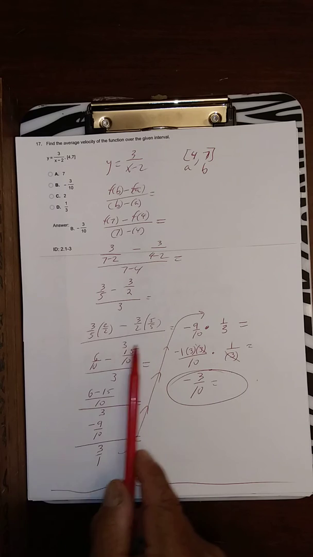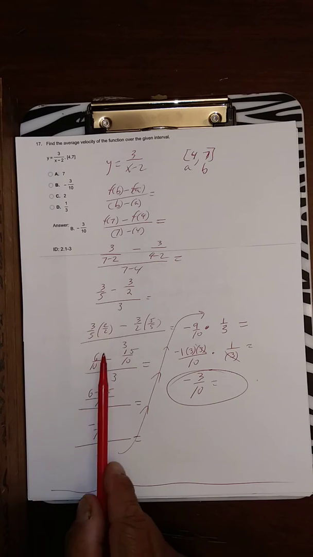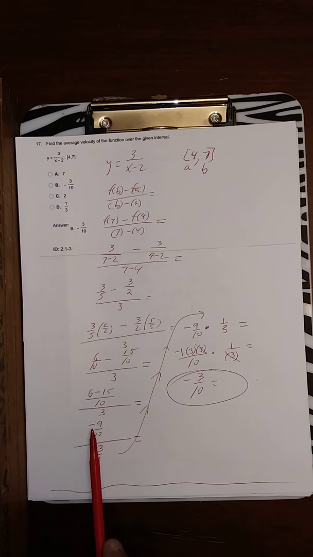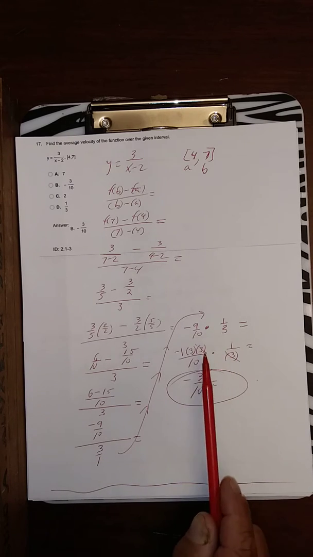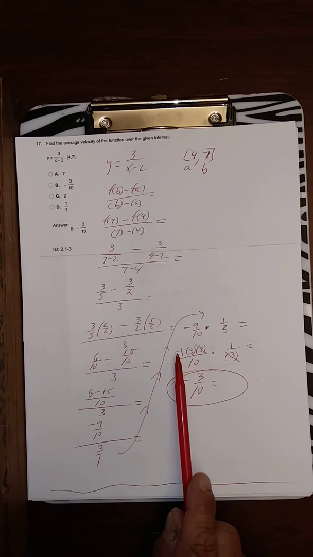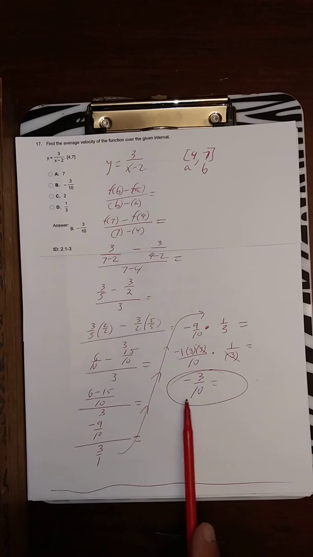Multiply by 2 and 5 to have the same denominators. So now we have 6 tenths minus 15 tenths. Put them together, 6 minus 15 is negative 9 tenths over 3 over 1, if you want to make it into a fraction. Flip this around, reciprocal. And now 9 is 3 times 3. Cancel one of these. Negative 1 times 3 is negative 3, and 10 at the bottom.